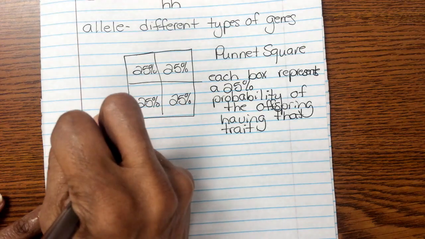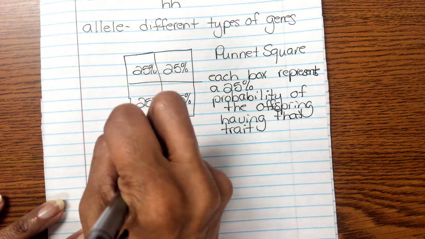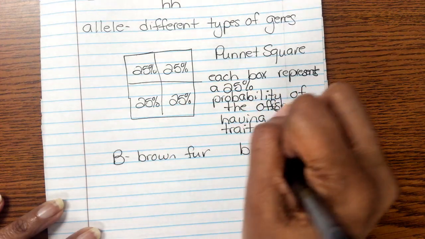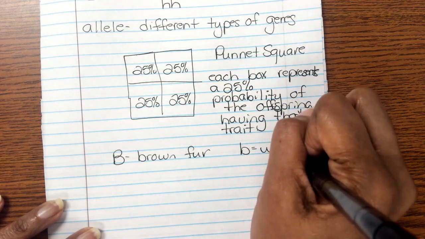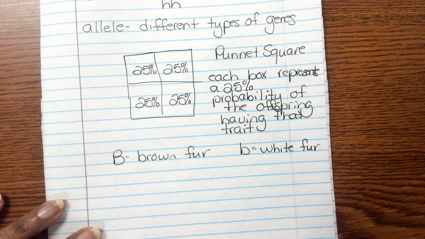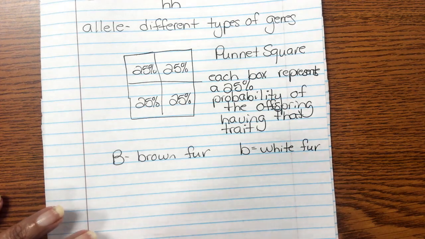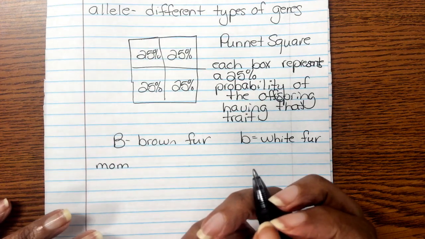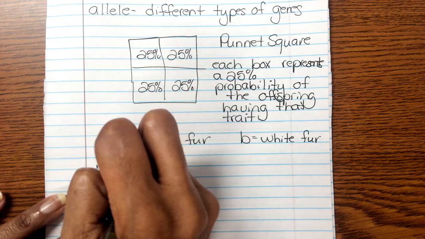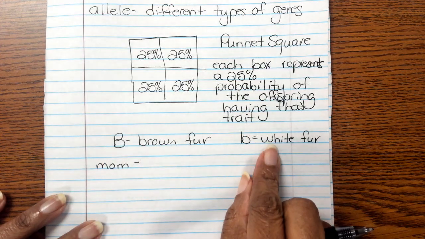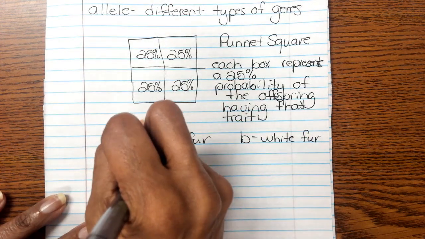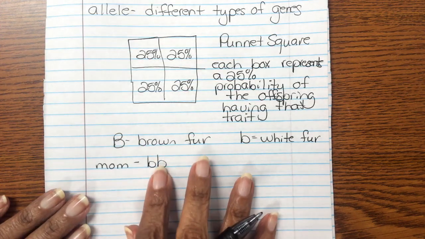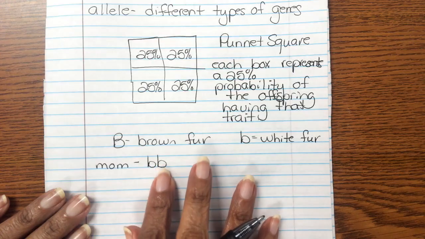All right, so let's say we have capital B is dominant for brown fur, and little b is recessive for white fur. Okay, so let's say that mom is homozygous recessive for brown fur. So that means she has white fur. If she's homozygous recessive, she's going to be 2 little b's, so she has white fur.